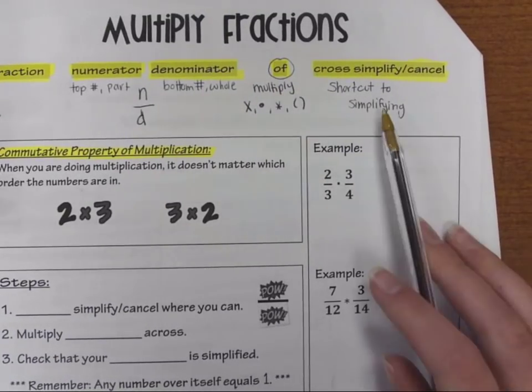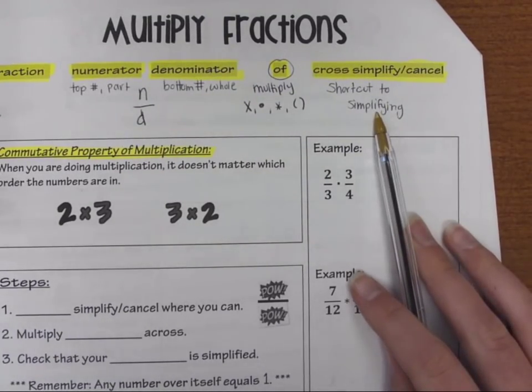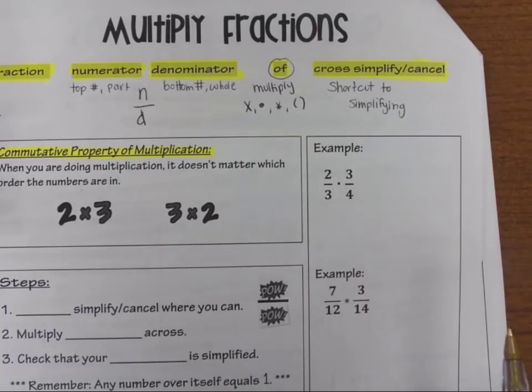Okay, the last vocabulary word I want you to know for tonight is cross, simplify, or cancel. And this is just a shortcut to simplifying our fractions. So we learned how to do that yesterday. Today we're going to see a little bit of a shortcut when we're multiplying.